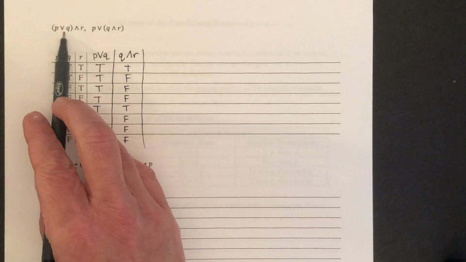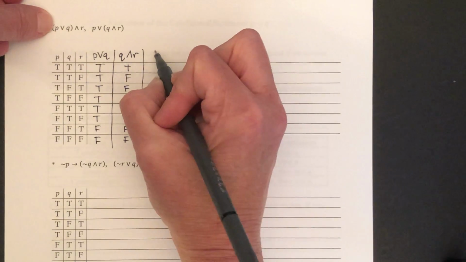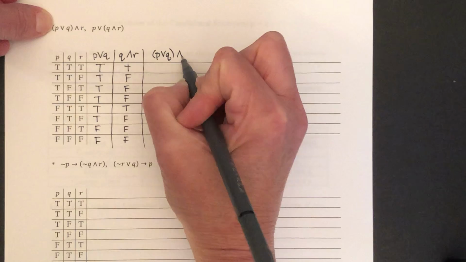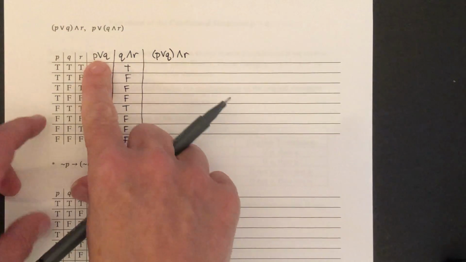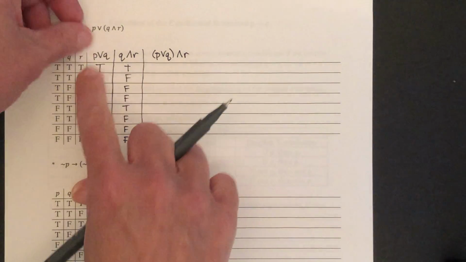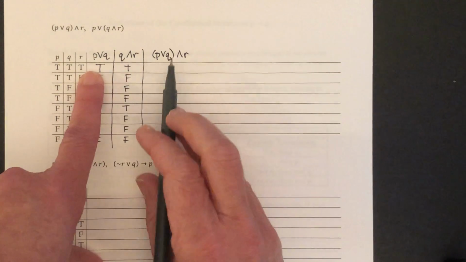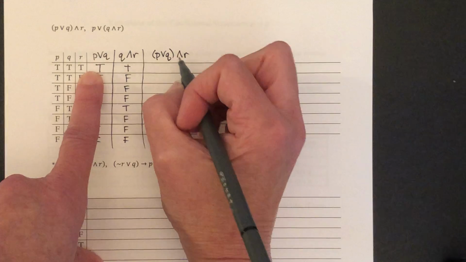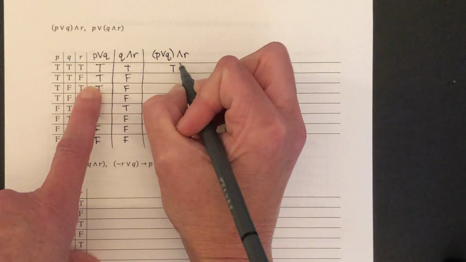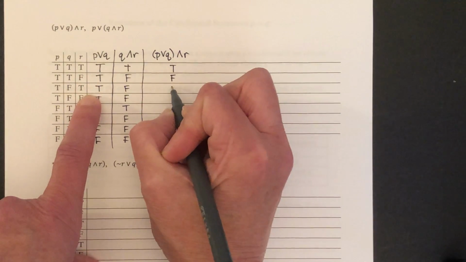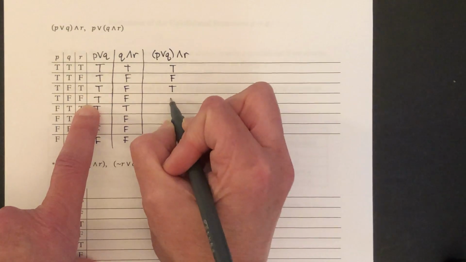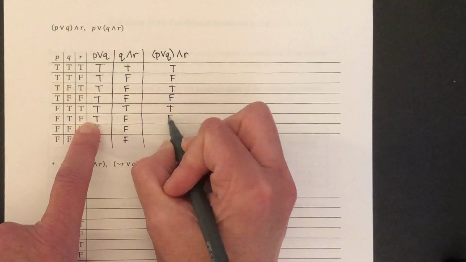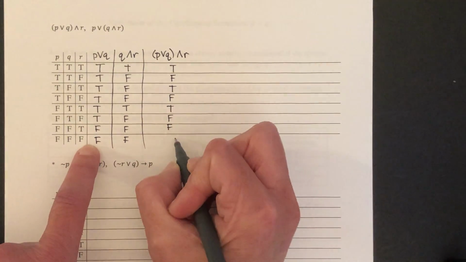Okay, so now let's analyze this one. I have P or Q and R. So that is this column with this column, so it's these two. And it's and, so they both need to be true in order to be true. So I have true, false, true, false, true, false, false, and false.